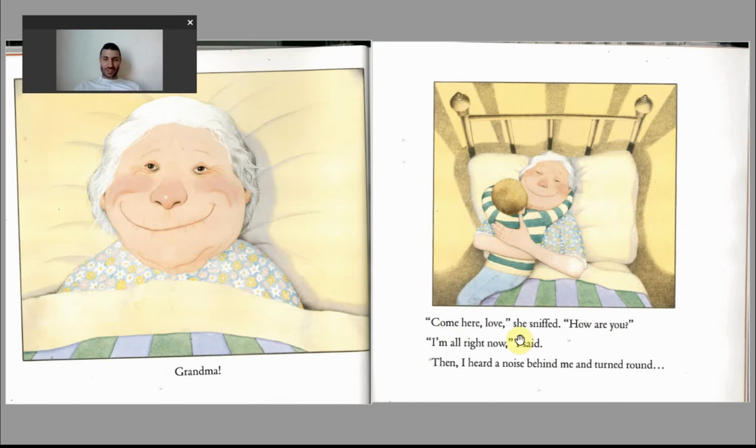"Come here, love," she sniffed. "How are you?" "I'm all right now," I said. Then I heard a noise behind me and turned around.